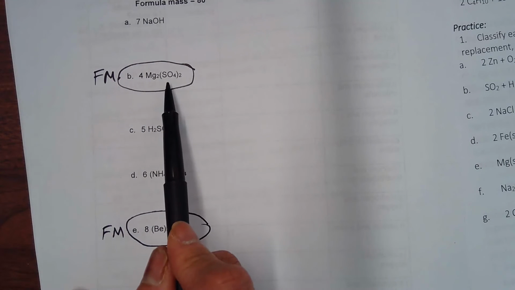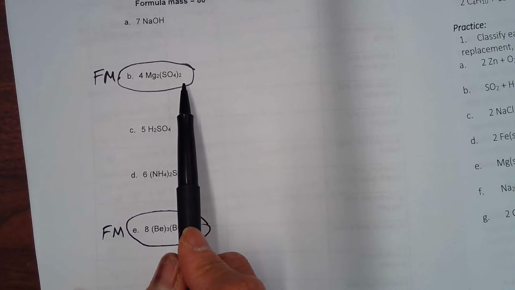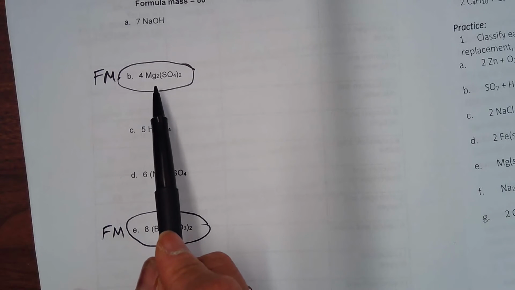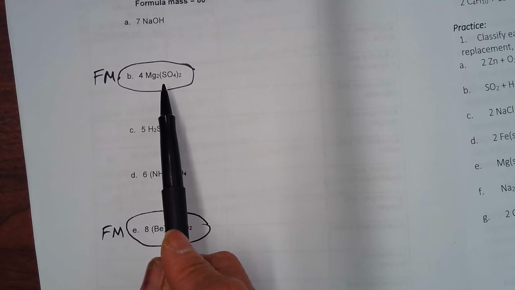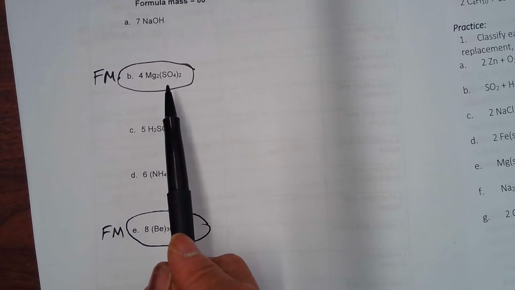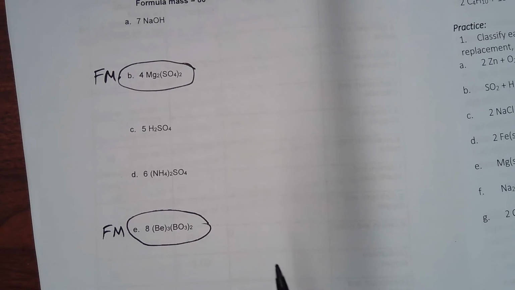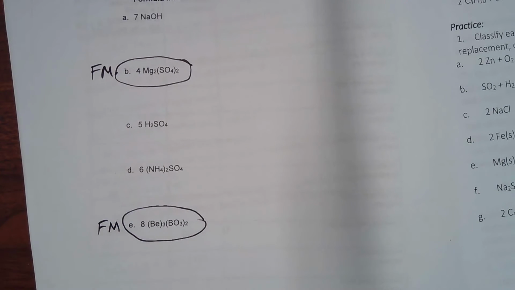4 Mg2 SO4 brackets 2. So can somebody give me the name of that compound? Magnesium sulfate. Why did I not call it dimagnesium? It is an ionic compound. Ionic compounds do not use the di, tri. And that's something, again, that I noticed some people lost marks on the quiz because you used the di, tri. Okay? Don't do that for ionic. Okay, so let's try these two now, please.